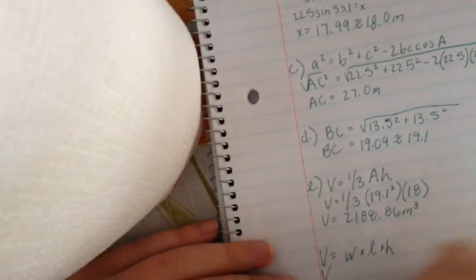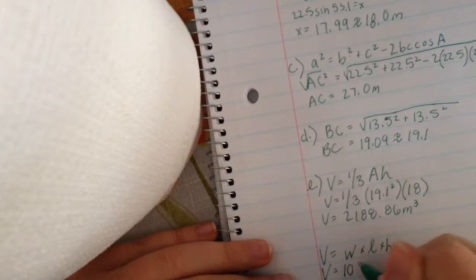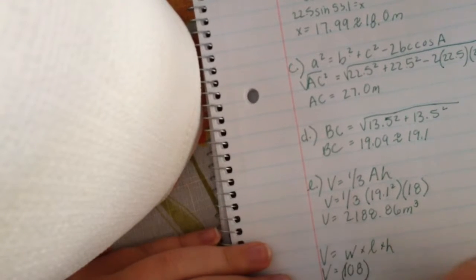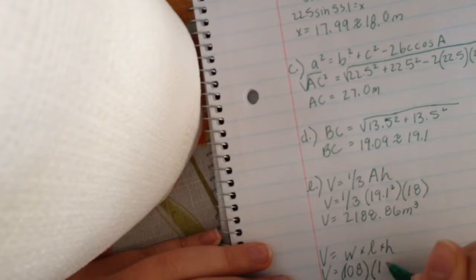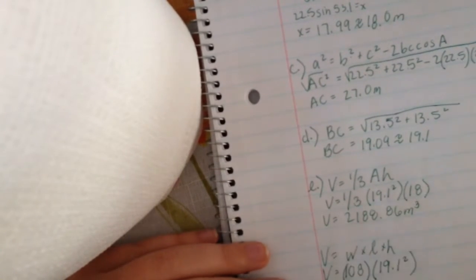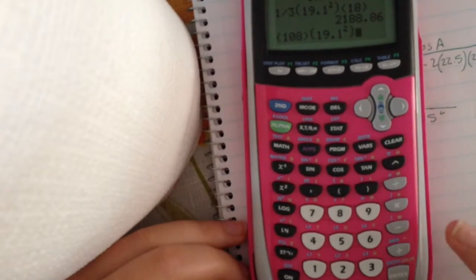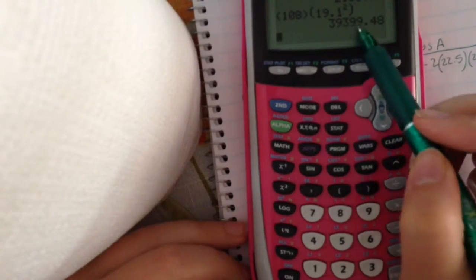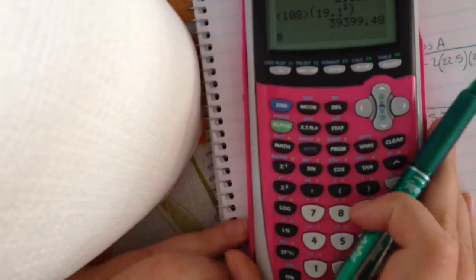So you end up with 108 as the height of the cuboid, times the same thing, 19.1 squared. The volume of that is 39,399,408.